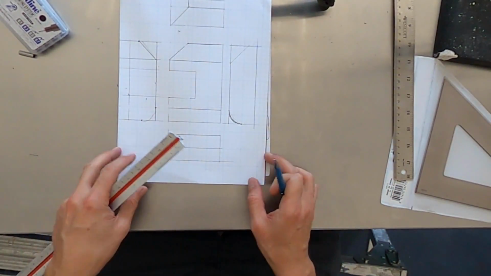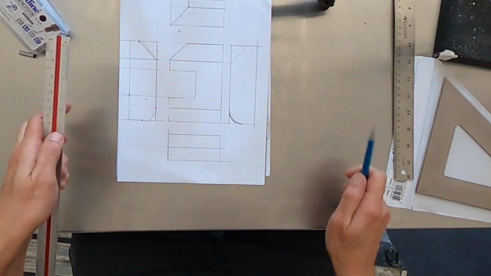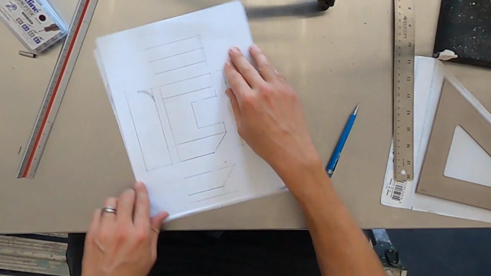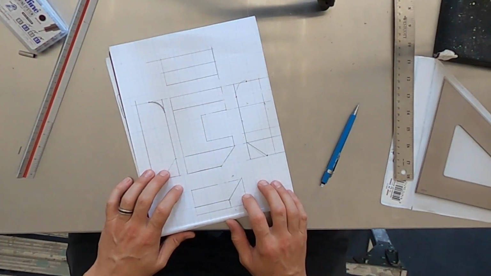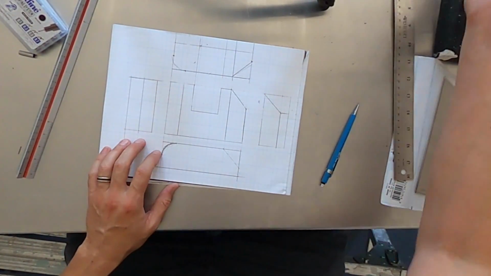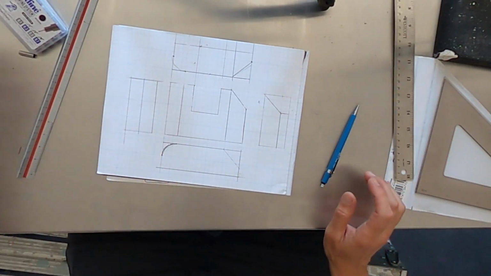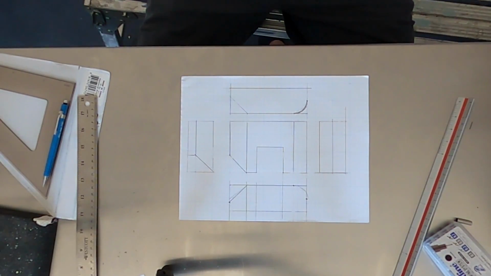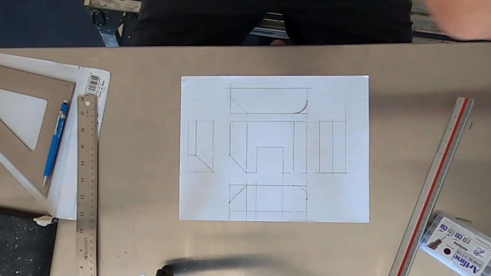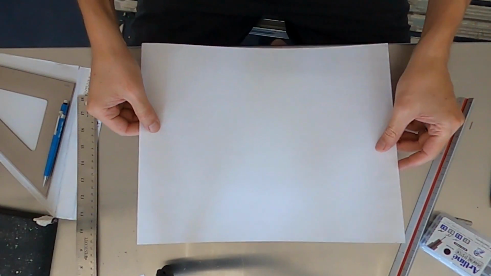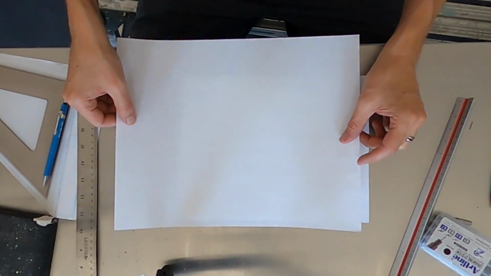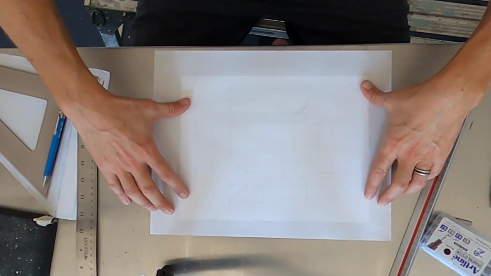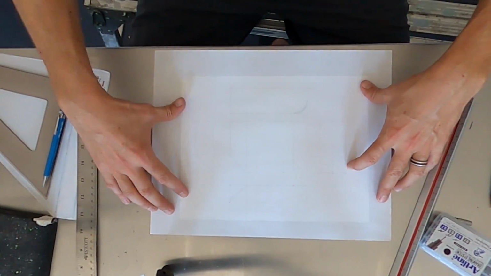And now you need to transfer them to layout bond. The reason why we transfer them to layout bond is so you can lay them out properly. Notice how it's like upside down and all around. Put it on layout bond, we lay it out properly. So with the layout bond or your marker paper, you'll notice that it's transparent. You can see through it. I don't know if you'll be able to see it on camera, but I can.